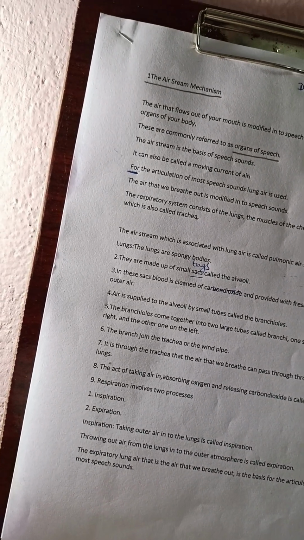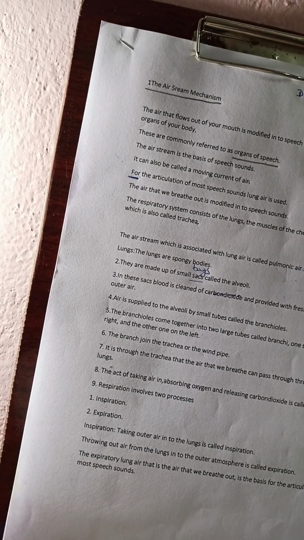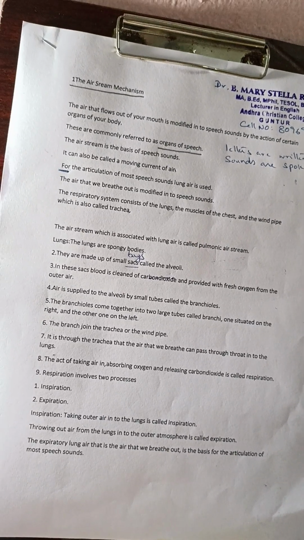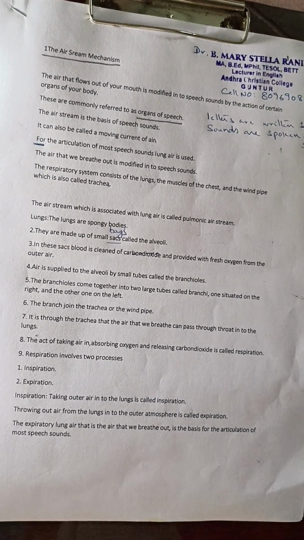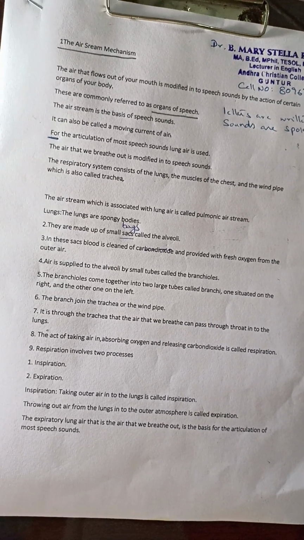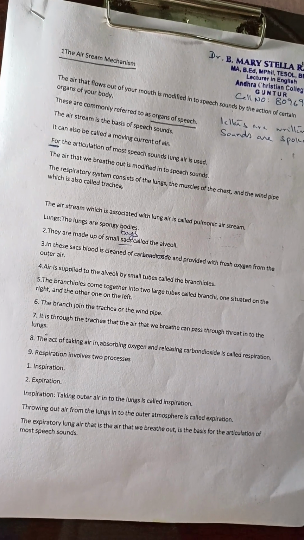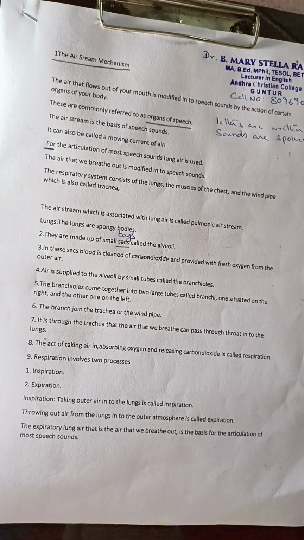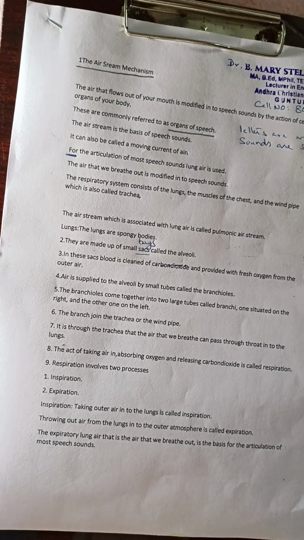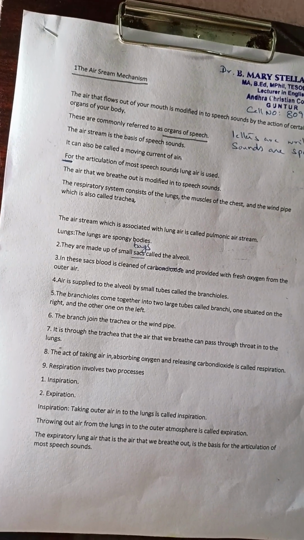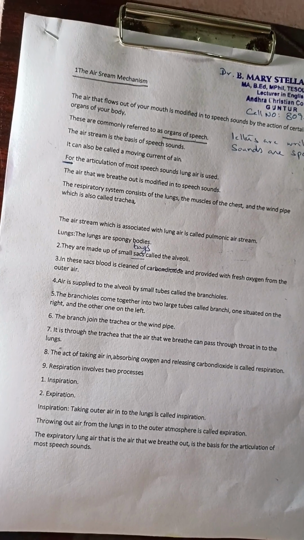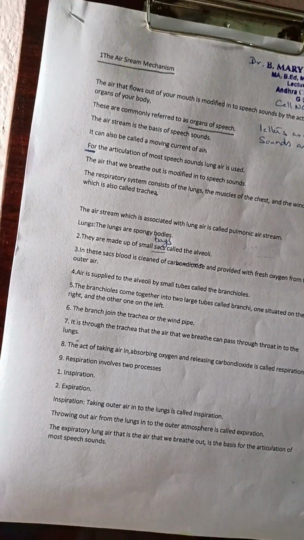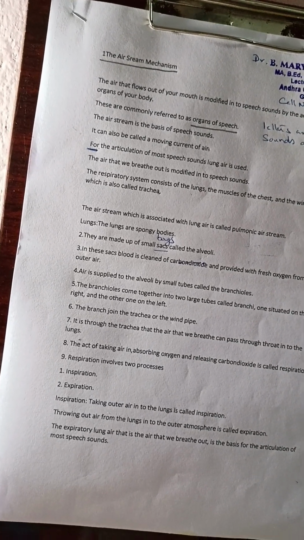For the articulation of most speech sounds, lung air is used. Actually, we take in air, oxygen is consumed, and then we send out carbon dioxide. This carbon dioxide comes out from our lungs through the oral cavity.